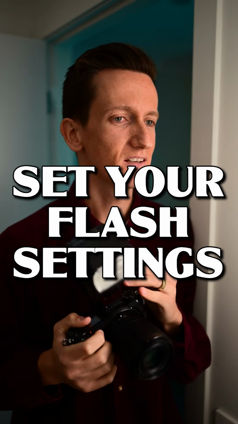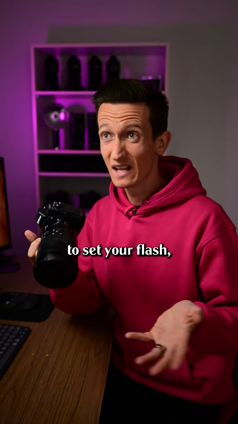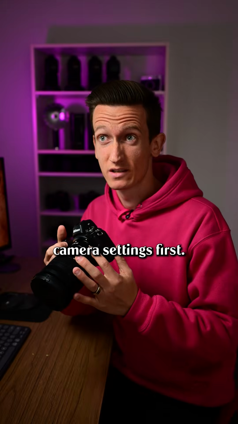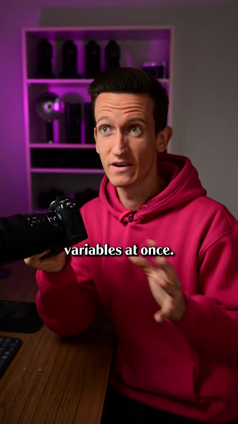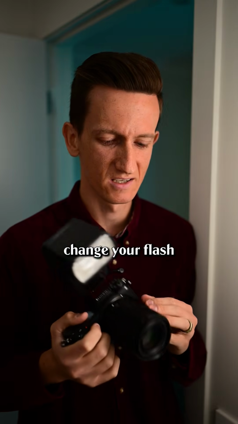Hey Mike, how do you set your flash settings? Well, in order to set your flash, you have to set your camera settings first. If you change your camera settings, then you change your flash settings as well, and we don't want to change too many variables at once. How do your camera settings change your flash settings?